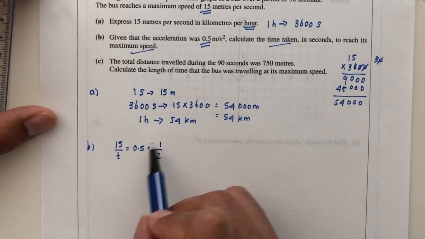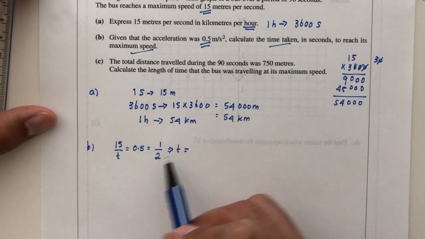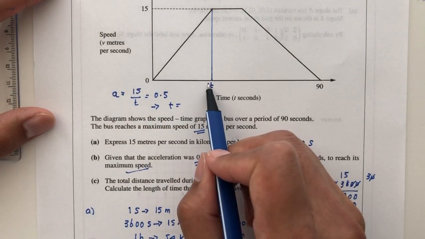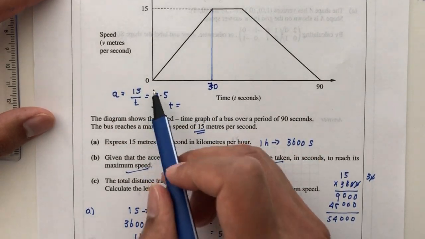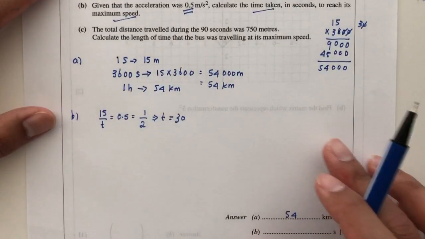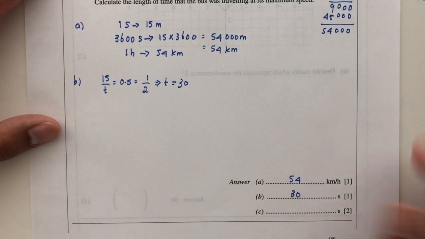So you can cross multiply. Basically t will be equal to 30. So here t will be 30. This value here is 30. So basically it would take 30 seconds for it to accelerate to 15 meters per second. So 30 will be the time taken.